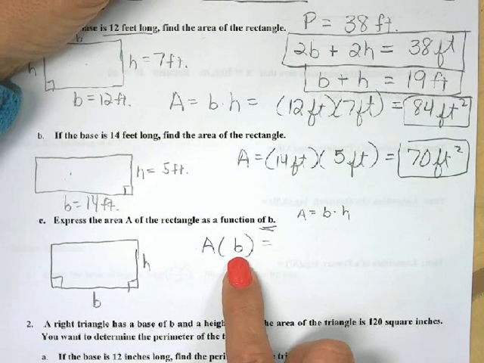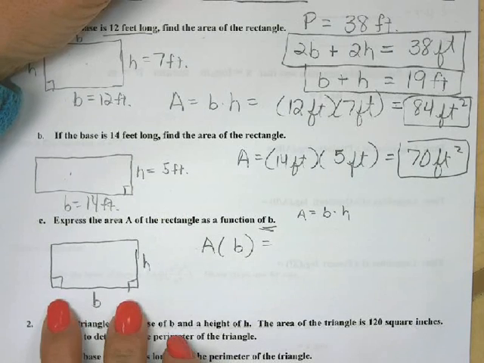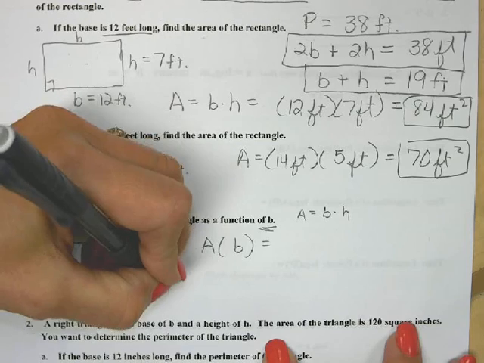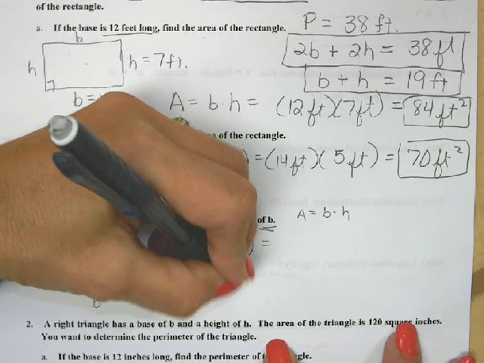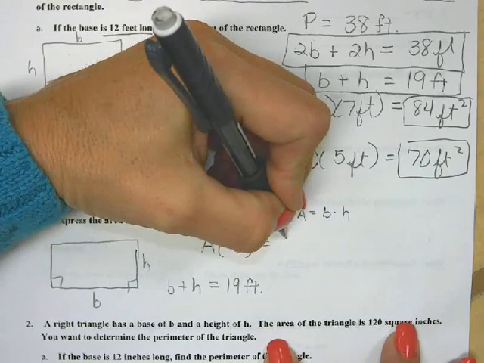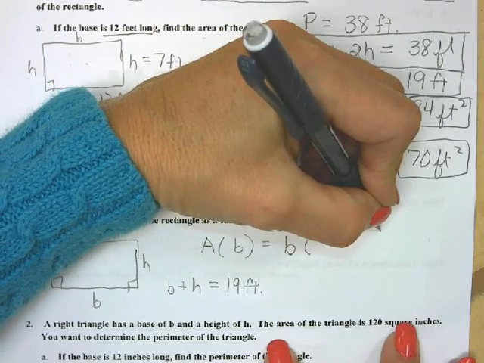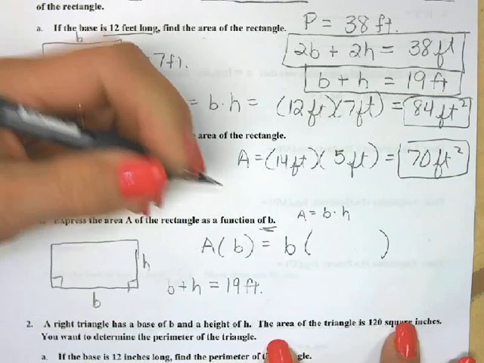And we know there is a relationship between B and H. As this gets longer, this has to get shorter. Therefore, we know the sum of the two variables has to equal 19 feet. Now, up here in my area formula, I want to take base times the height, but I can't use an h here. Again, I have to use what h is equal to in terms of b.